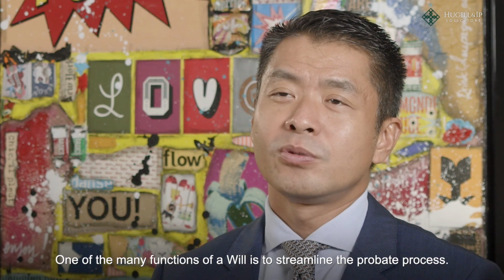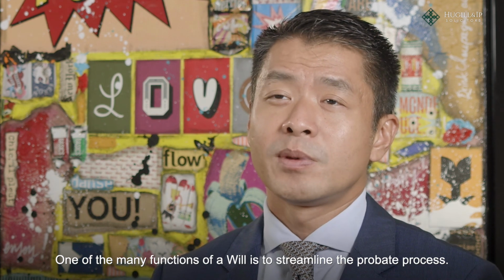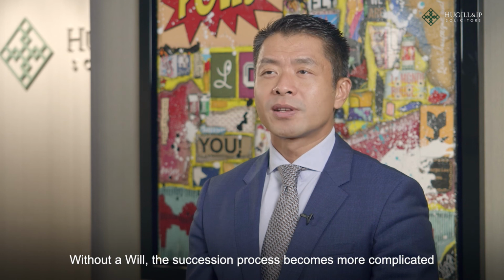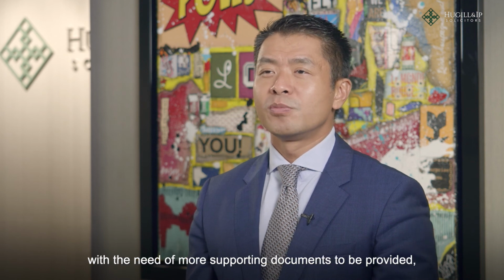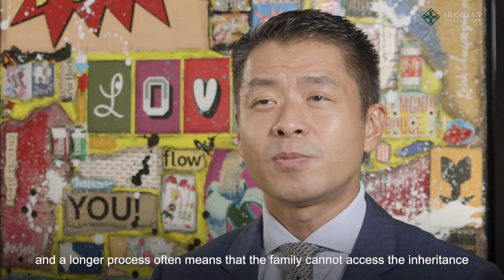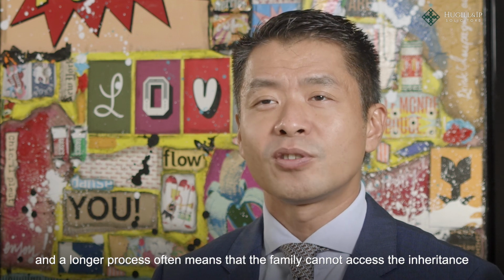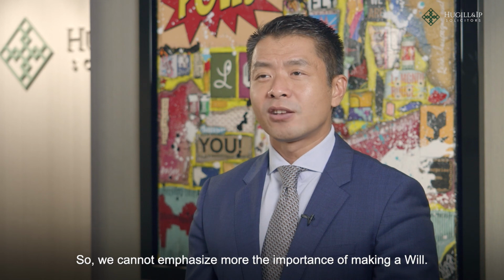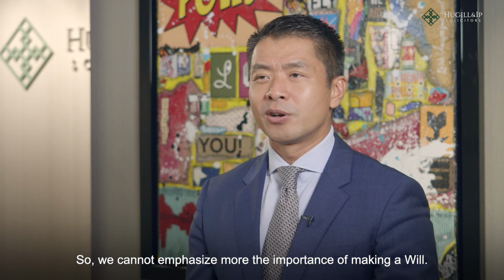One of the many functions of a will is to streamline the probate process. Without a will, the succession process becomes more complicated, with the need for more supporting documents to be provided. And a longer process often means that the family cannot access the inheritance to meet their financial needs. So we cannot emphasize more the importance of making a will.